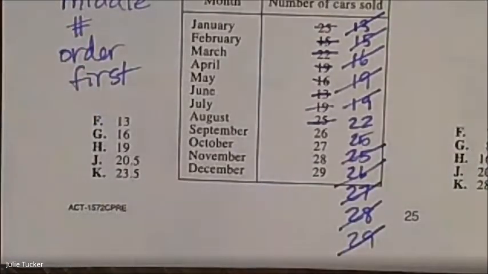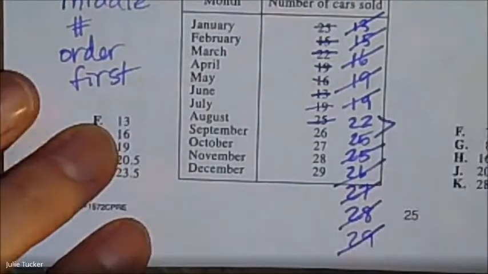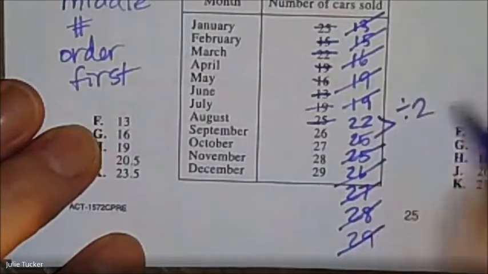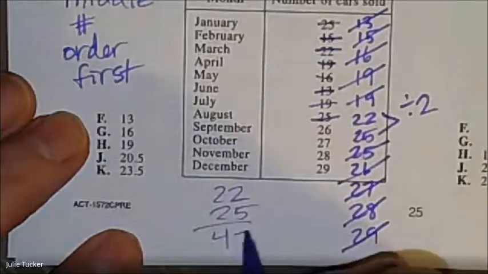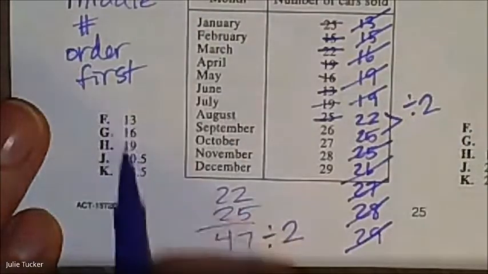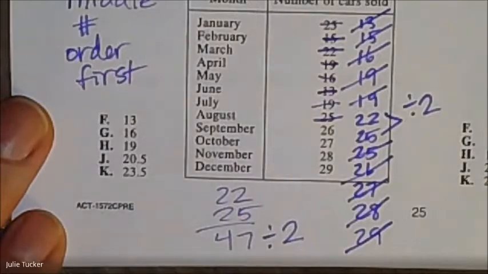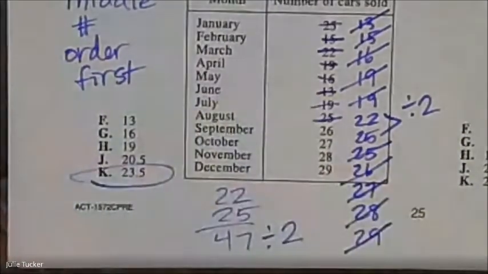Now, what do I have to do? You have to add these and divide by 2. So 22 and 25 is 47. And 47 divided by 2 is which one of these answers? Good job. I'm proud of you. Okay, next question.